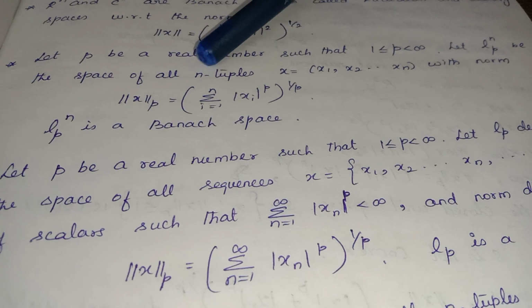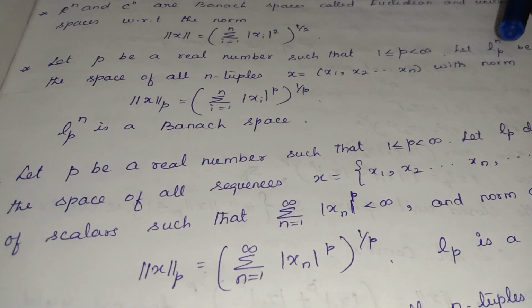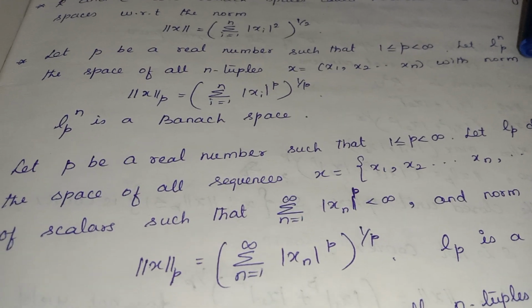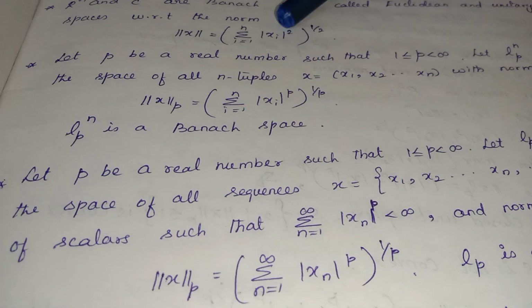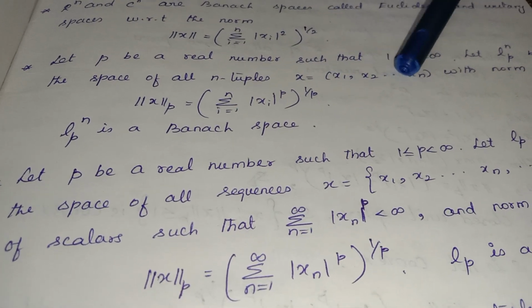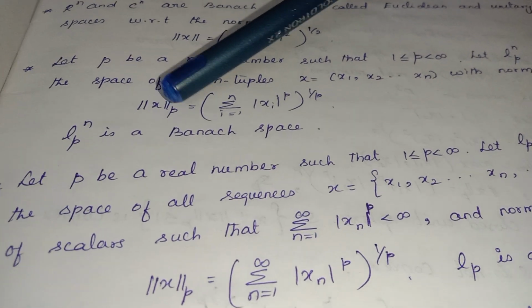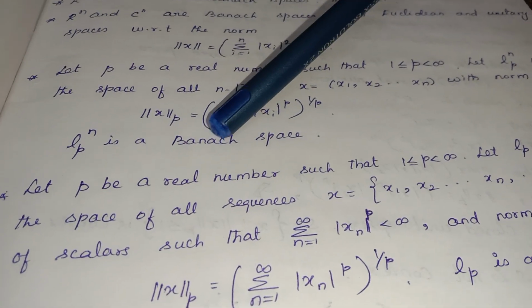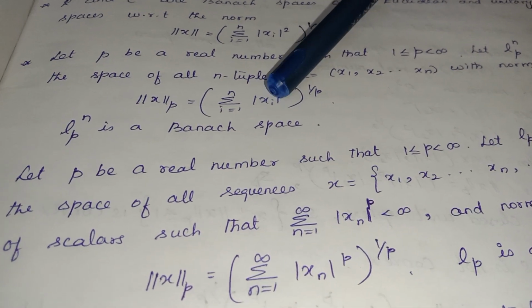Suppose p is a real number which is greater than or equal to 1 and less than infinity. Then l_p^n is the space of n-tuples, the same as Rn, x1, x2, etc. xn, n-tuples, but here the norm is defined to be norm x p equal to the pth root of x1 power p plus x2 power p plus etc.